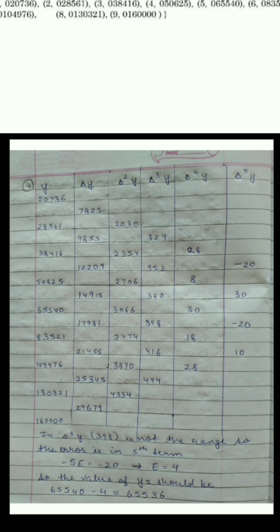Through this we can see that there is some error, that is, in delta cube y, 398 is not in the range. So the error is in the fifth term, and we can calculate the error, that is 4, using minus 5e is equal to minus 20, that is, 4 is the error.